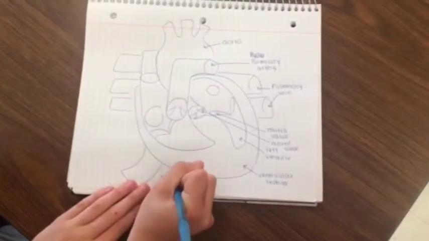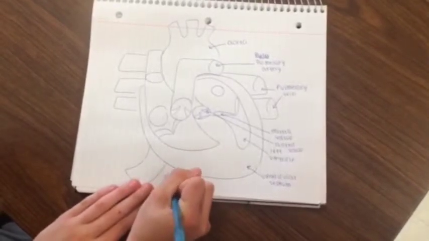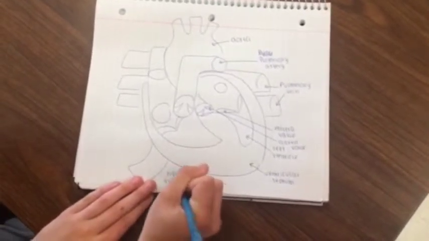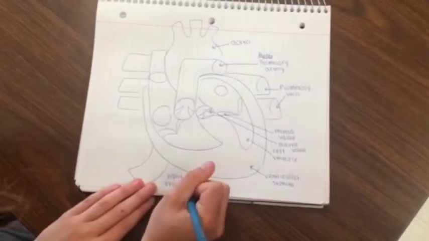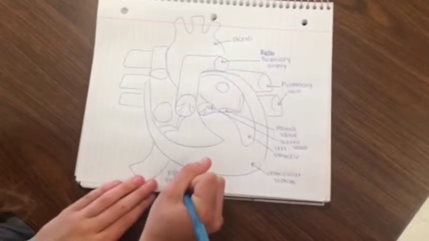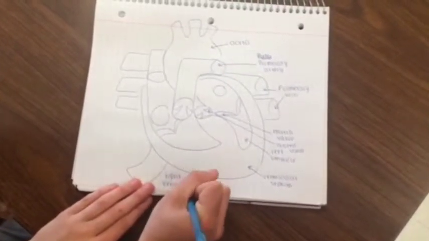Now Eilish is labeling each different part of the heart, starting with the aorta, which is where oxygenated blood is pumped out to all of the muscles of the body. Next, she is labeling the pulmonary artery, which carries deoxygenated blood from the right ventricle to the lungs.